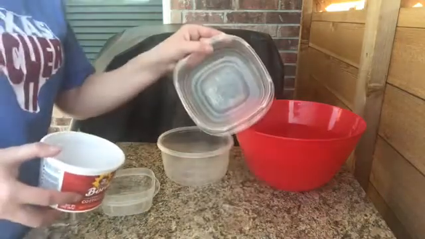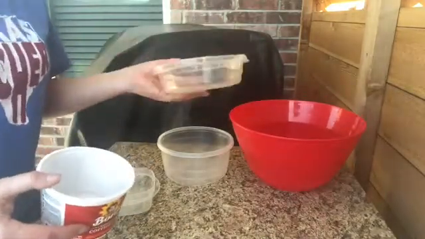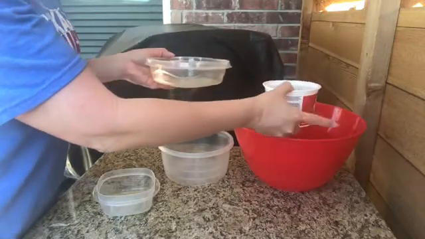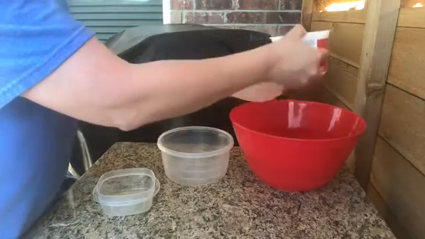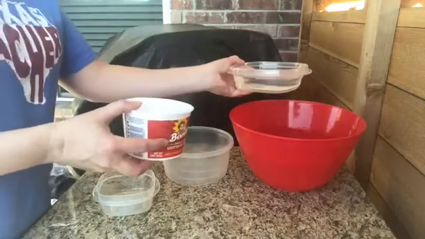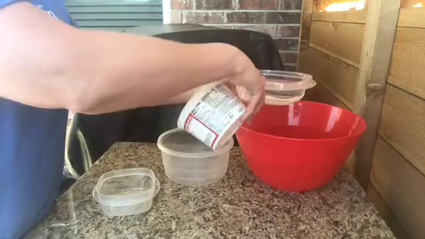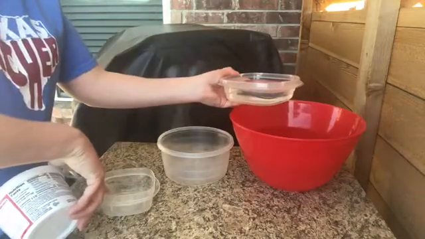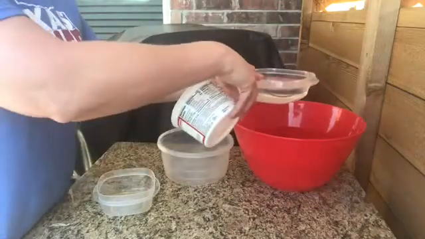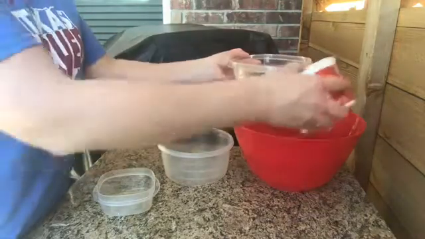Okay, so now I'm going to try this container. It looks like it's going to hold more, but let's see. So I'm filling my plastic bowl up to the top. Okay, there's one. Now I can already see that this container holds more than this one, because one whole bowl filled up this one and there's still a little bit of room.